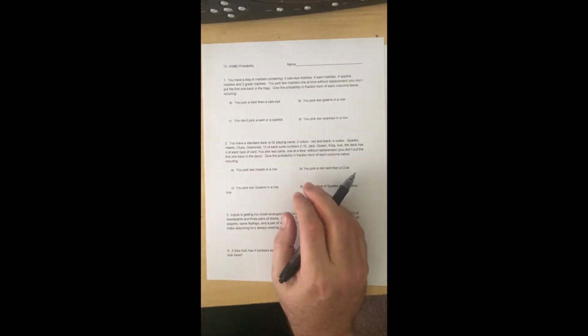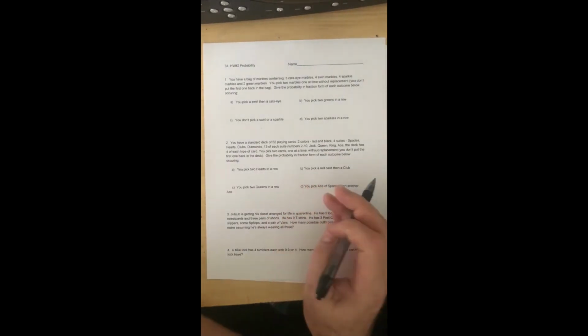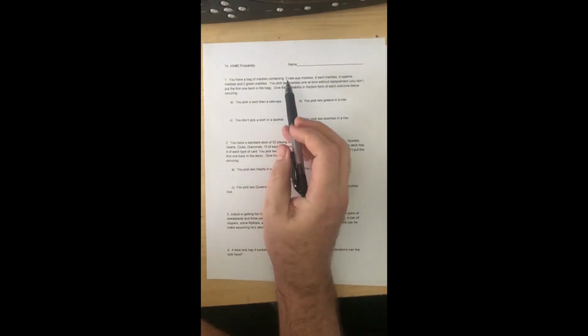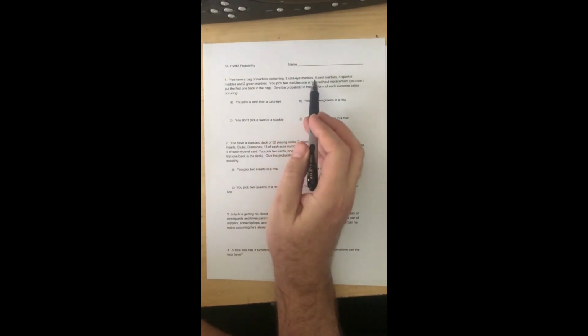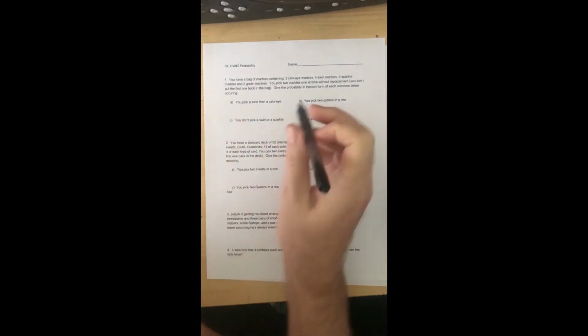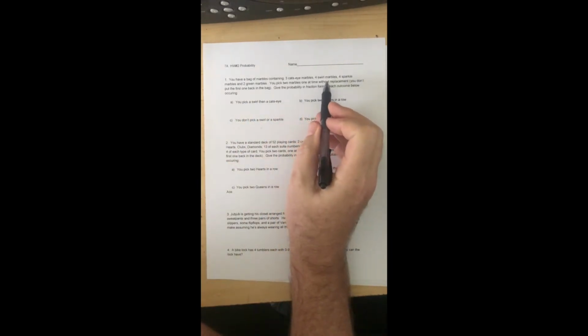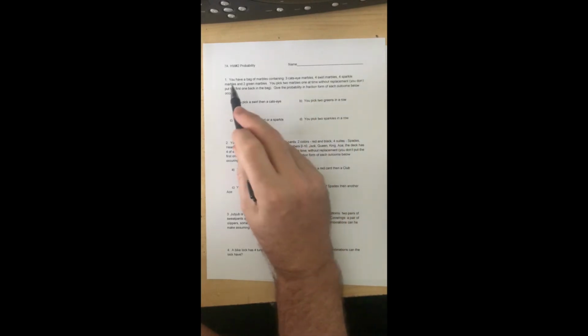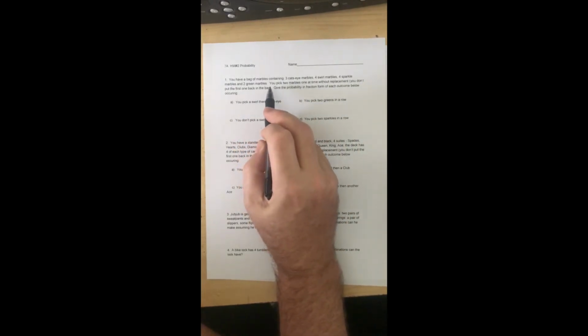So here we go. Hopefully you got most of these right. Number 1, you have a bag of marbles containing 3 cat-eye marbles, 4 swirl, 4 sparkle, and 2 green marbles. You pick 2 marbles one at a time without replacement. You don't put the first one back in the bag.